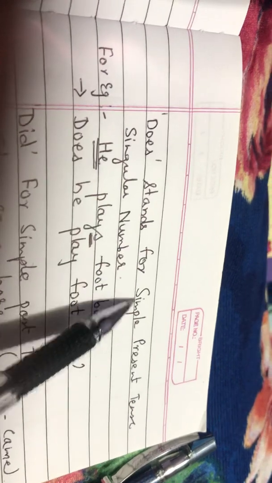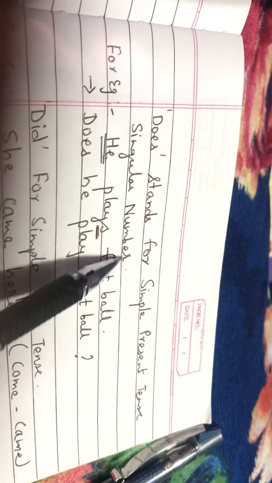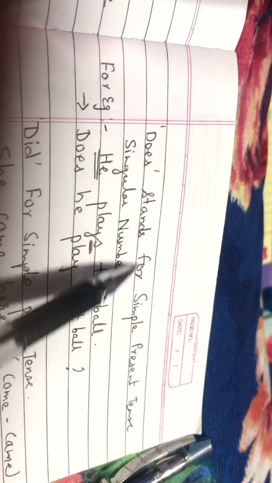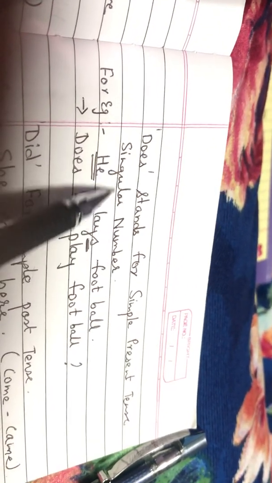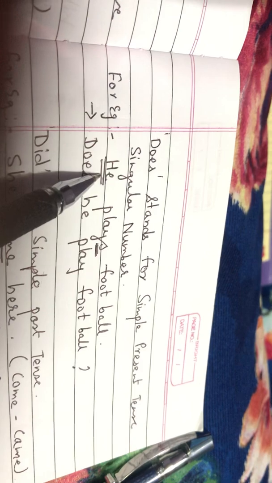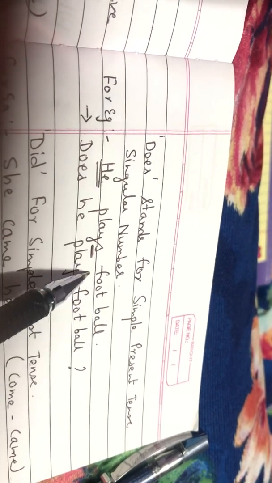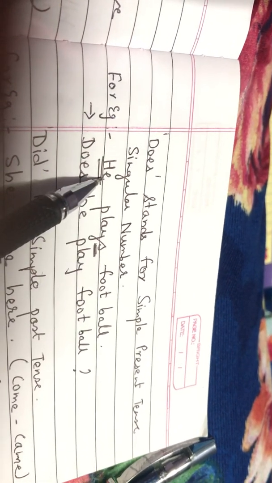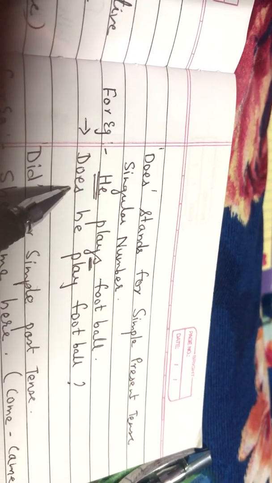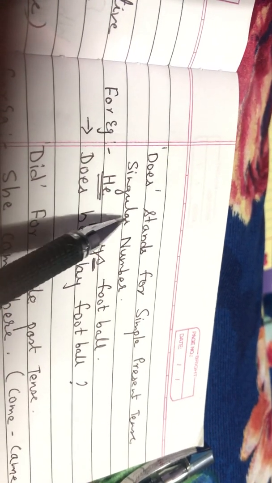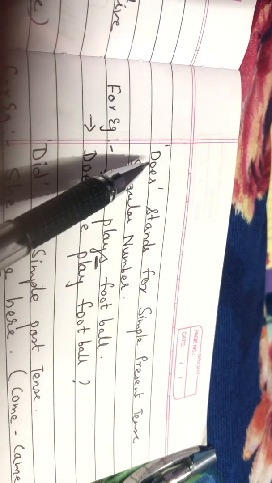Now see the second one. Does stands for simple present tense, but it is for singular number. Now see, he plays football. He is a singular form. Your auxiliary verb is not there, so you have to use does.